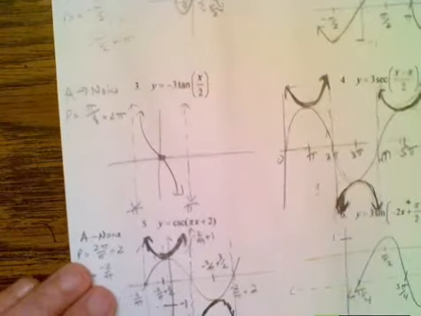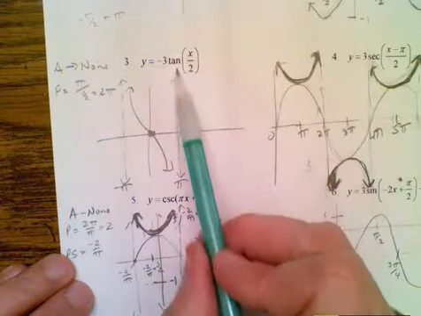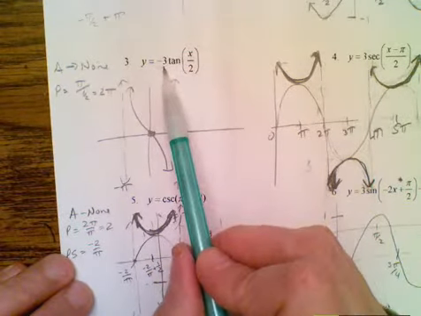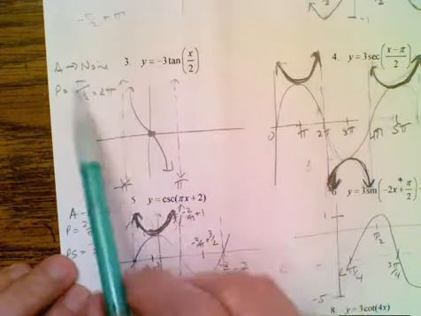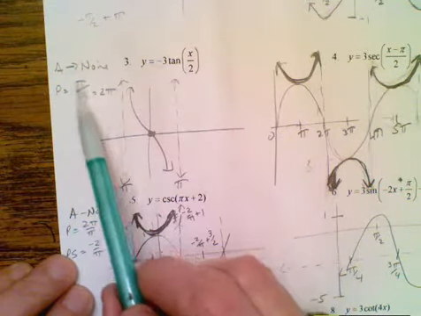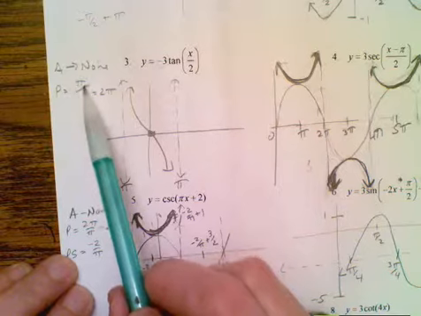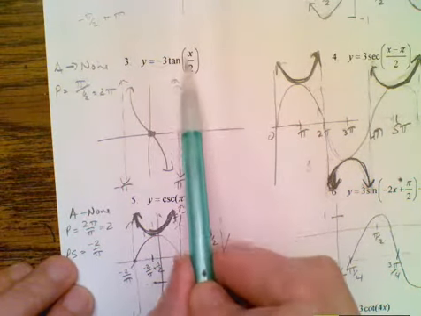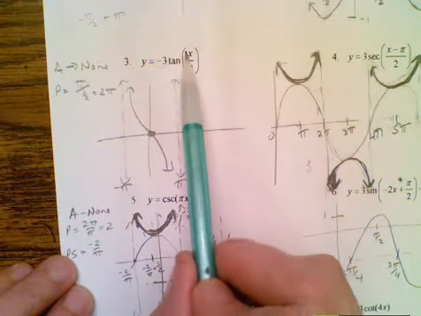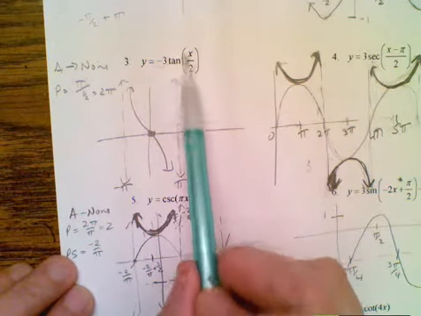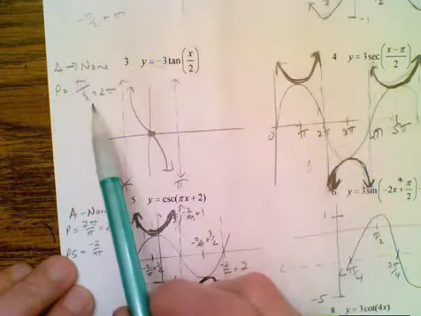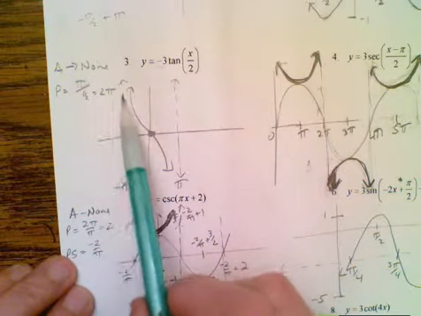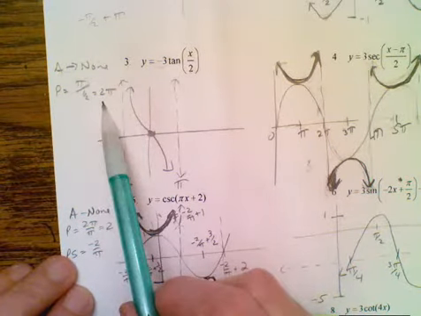Alright, number 3. It's a tangent, so there is no amplitude. Remember, there's only an amplitude for sine or cosine. The period is the normal period of pi for tangent and cotangent divided by b. b is 1/2. It's x over 2, which means the coefficient of x is 1/2. So pi divided by 1/2 is like pi times 2. So the period now becomes 2 pi.